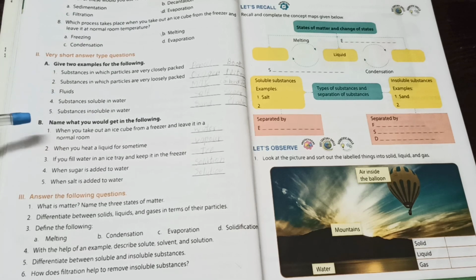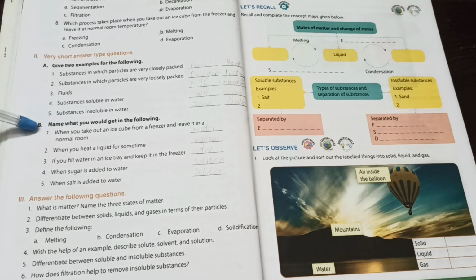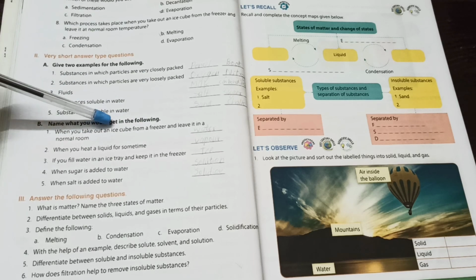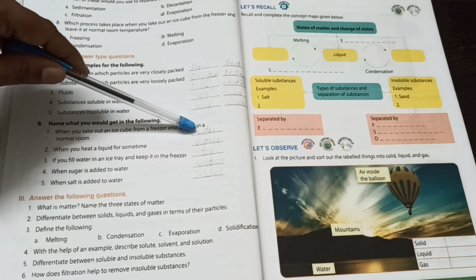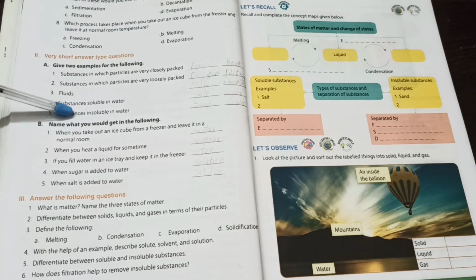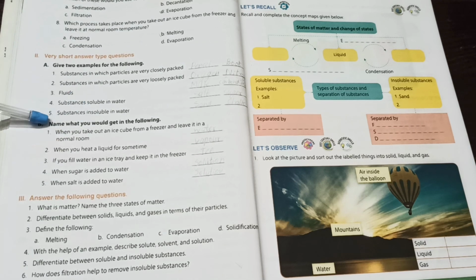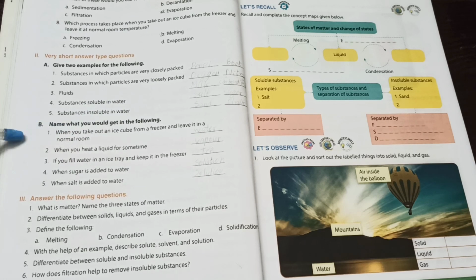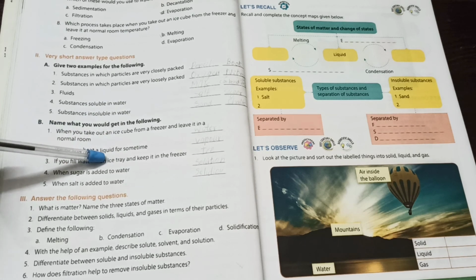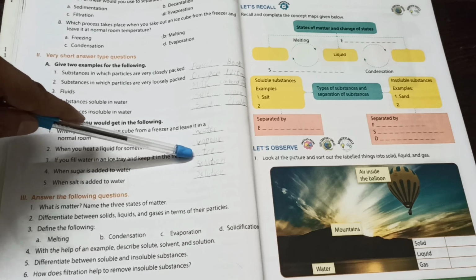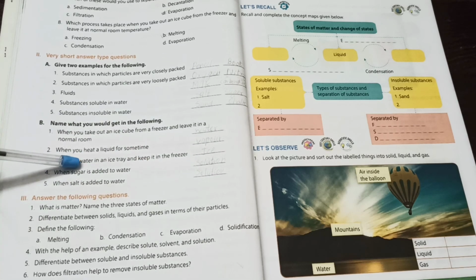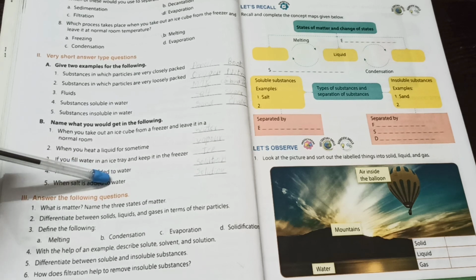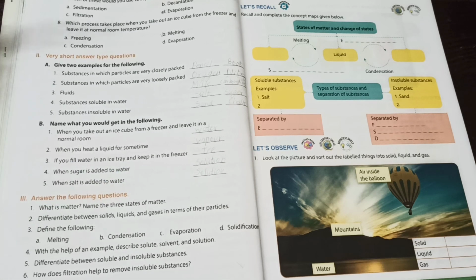Okay, and then name what you would get in the following. When you take an ice cube out of a freezer and leave it in a normal room, it is melting and becomes water. When you heat a liquid for some time, it becomes vapor. If you fill water in an ice tray and keep it in the freezer, ice is made. When sugar is added to water, a solution. When salt is added to water, this one also a solution.